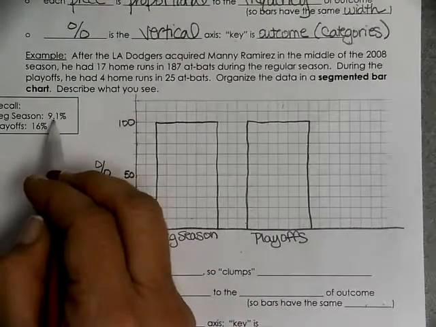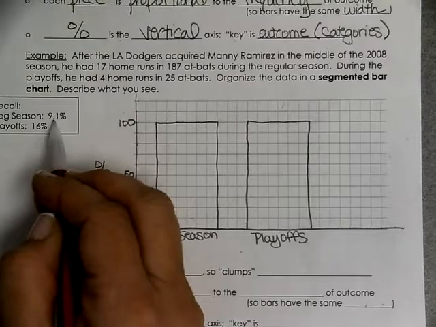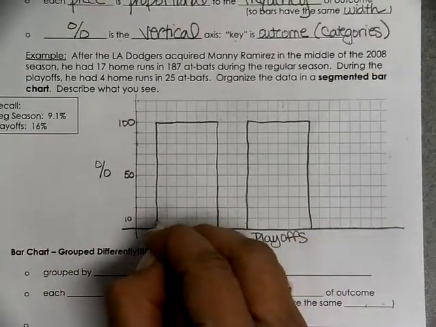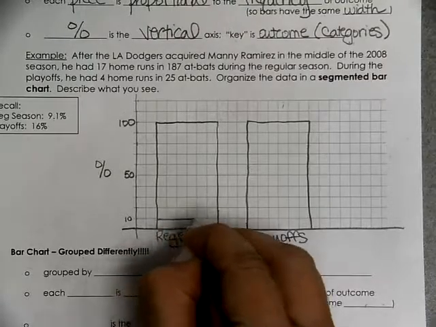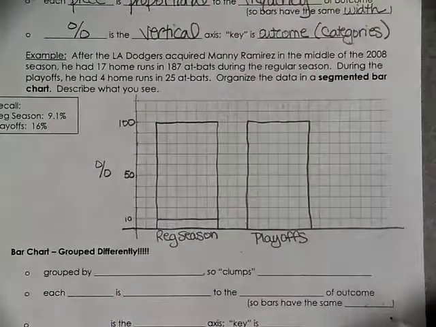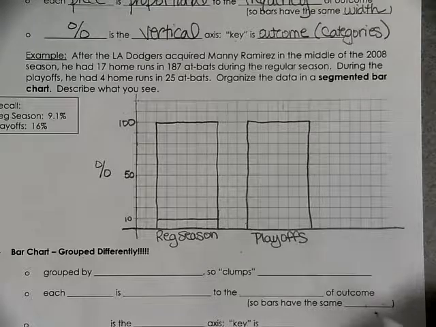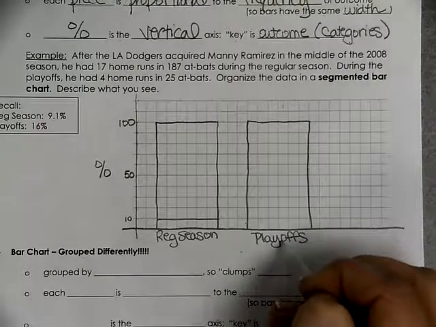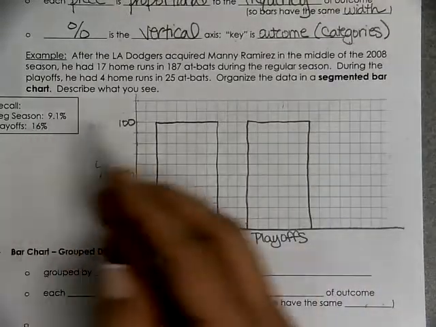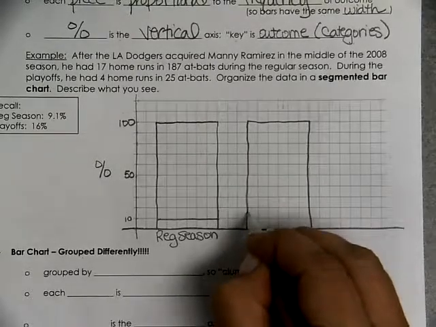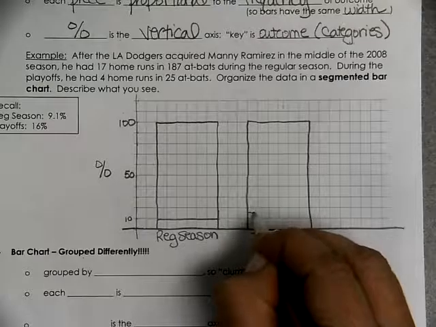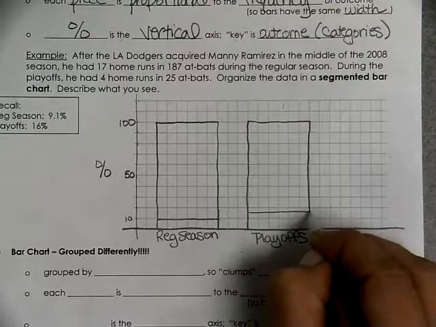So if in the regular season we had 9.1% home runs, that 9.1% is going to be just below 10. And in the playoffs, if the success was 16%, here's 10, 20. So 16 is going to be just above the middle.